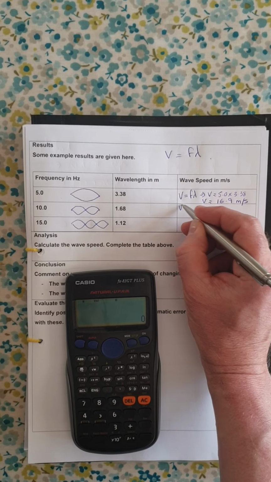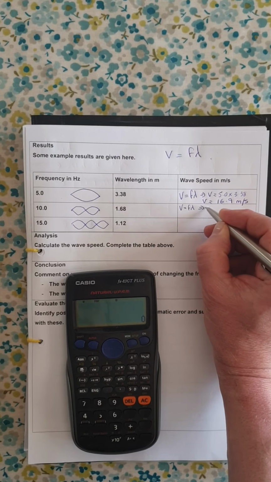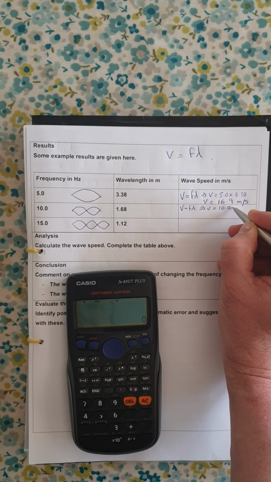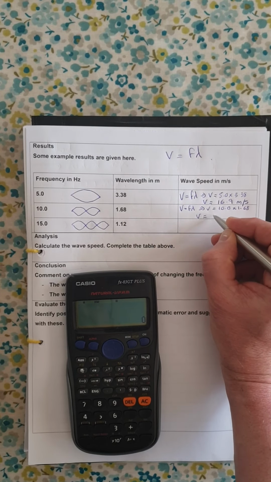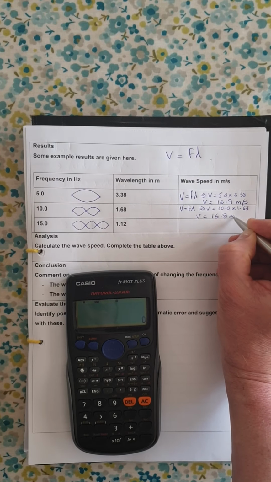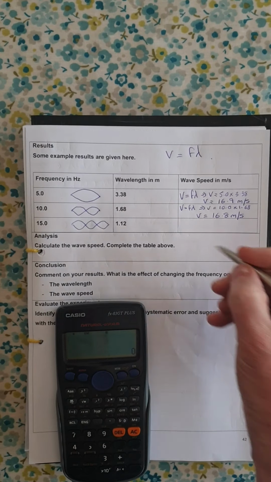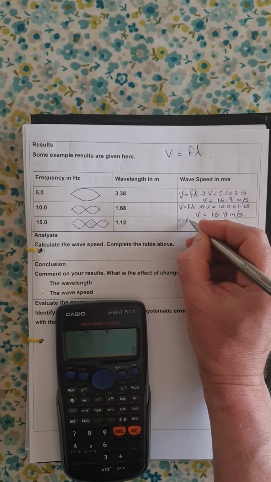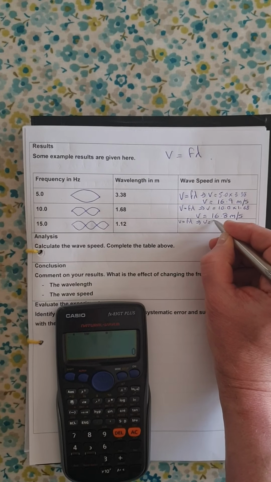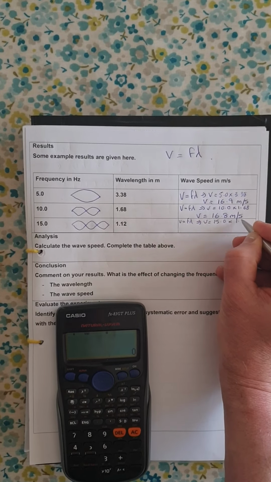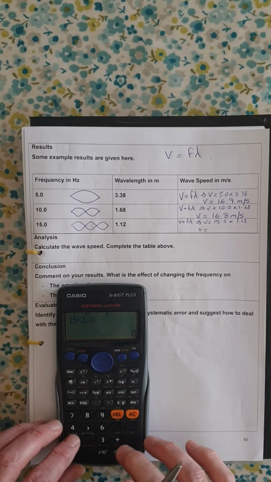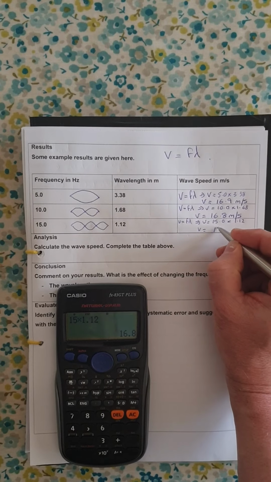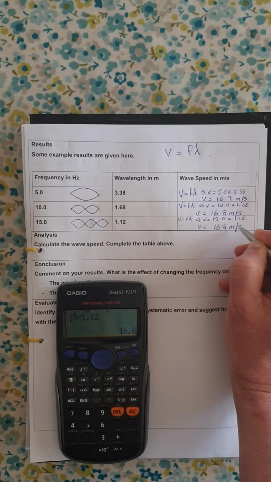And then for the second one, it's exactly the same thing. The wave speed is equal to frequency times wavelength. In this case, I got 10 multiplied by 1.68. So that's going to give me 16.8 meters per second. And then finally, we have v is equal to 15 multiplied by 1.12, which gives me a speed of, again, 16.8 meters per second.